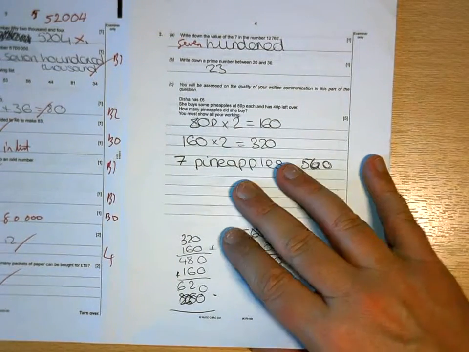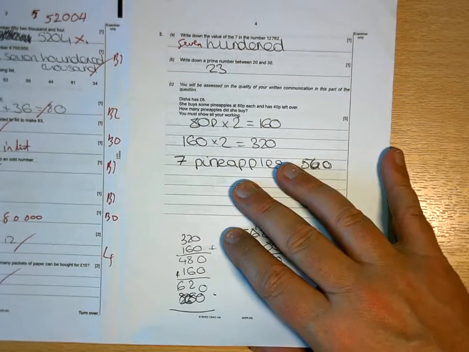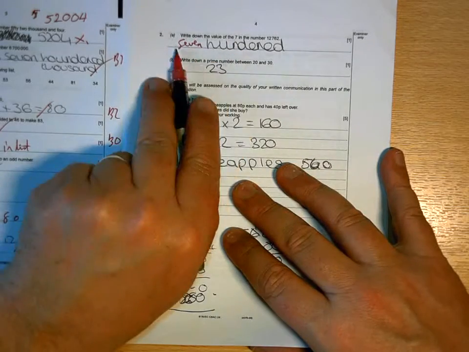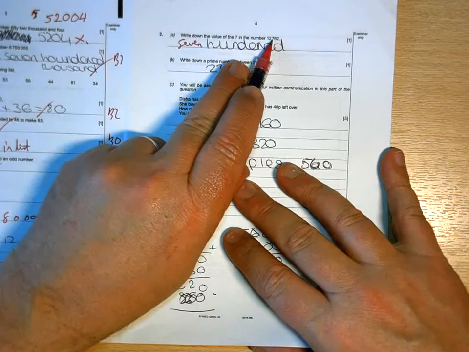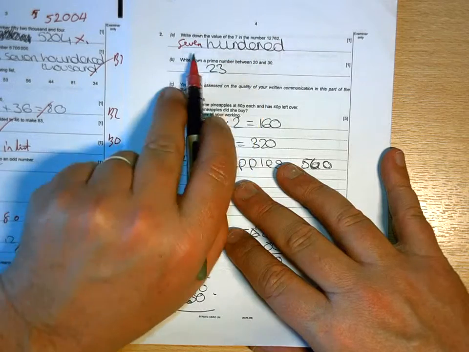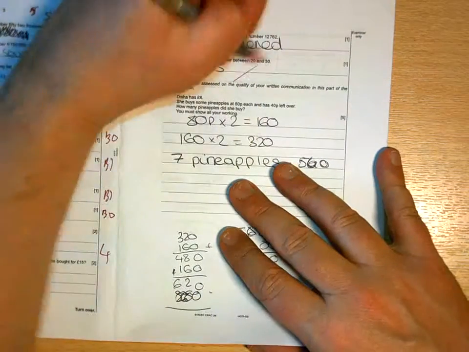700. The value is 700. It's in the hundreds column, but its value is 700. If it was a different digit, it would have a different value.